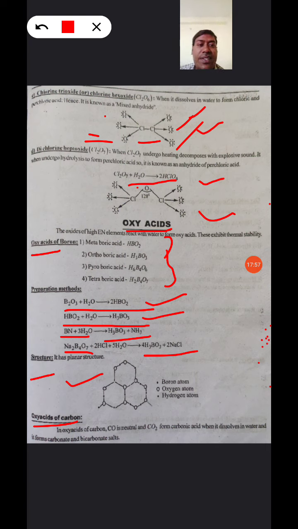In oxy acids of carbon, carbon monoxide is a neutral compound and CO2, carbon dioxide, forms carbonic acid. This carbonic acid, when it dissolves in water, forms carbonate and bicarbonate salts.